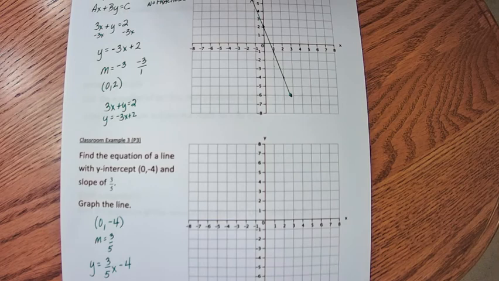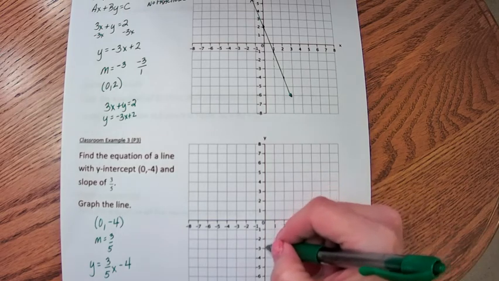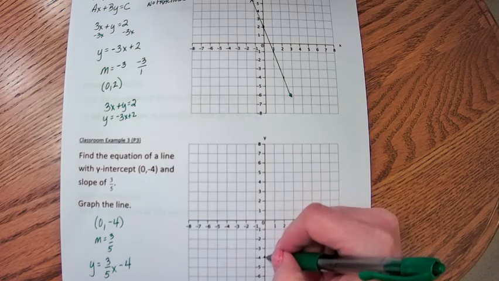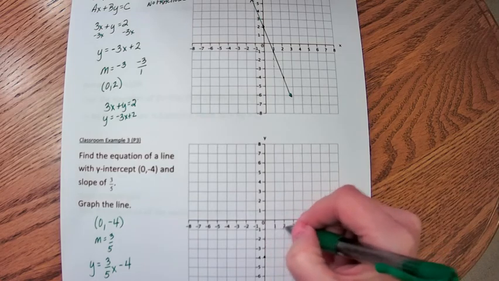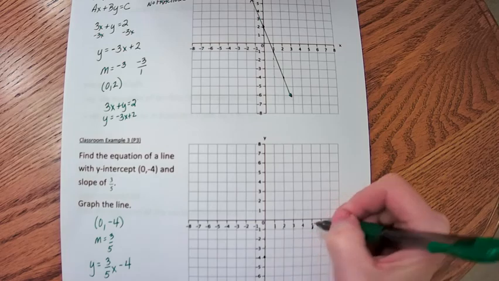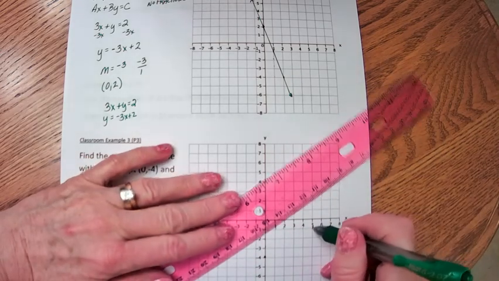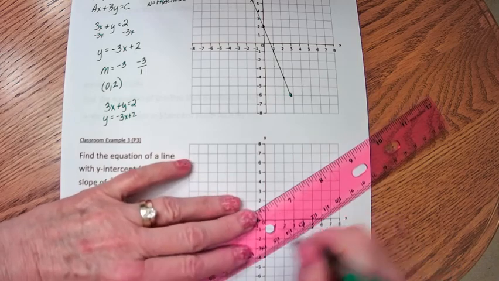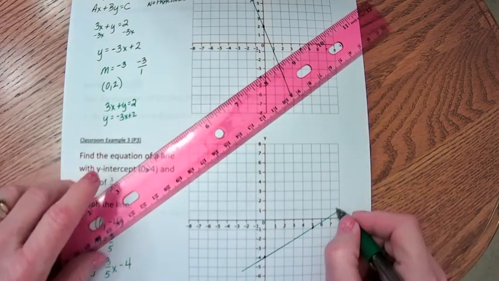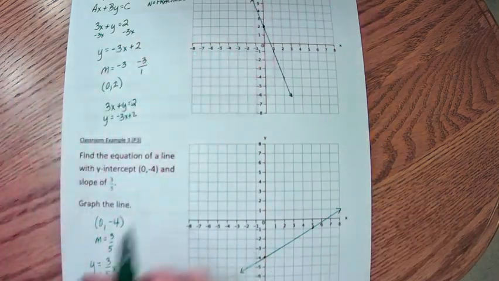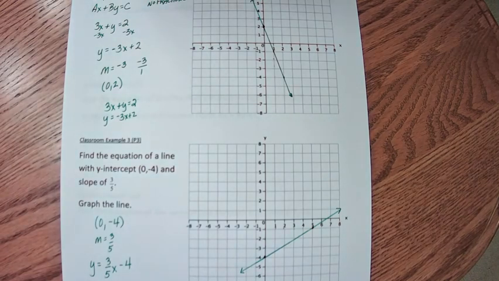We've actually seen this line. This was the same as example 1. 1, 2, 3. There's my y-intercept, up 3 and over 5. So they gave us a slope and an intercept, and we just put it in slope-intercept form. All right, so you're going to try practice 3.